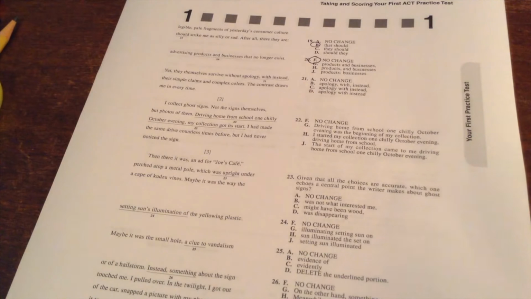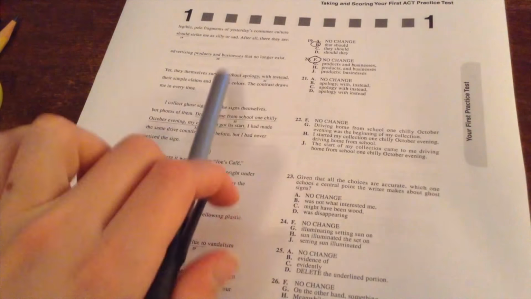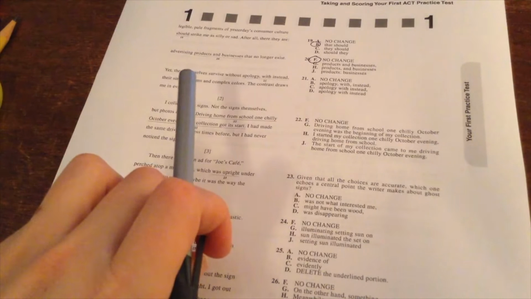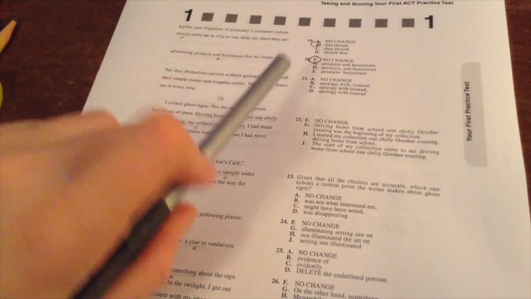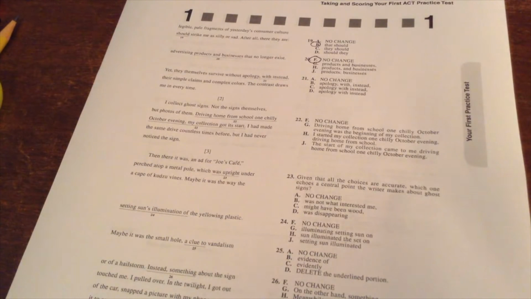So this one's kind of tricky, and the answer for this one would be B. This is because you know that there has to be a comma after without apology. How I would think about this one is I would just read it out loud to myself, and wherever I pause, I would put a comma. So, yet they themselves survive without apology, with, instead. Because you pause there, you know that there will be commas after each of these words.